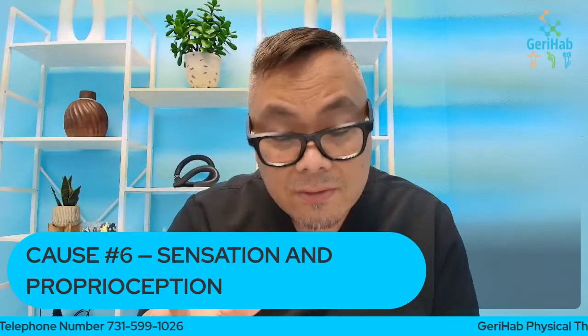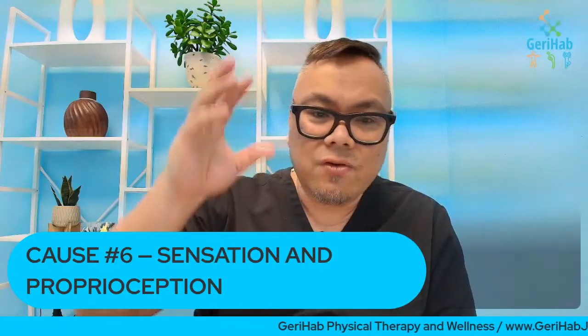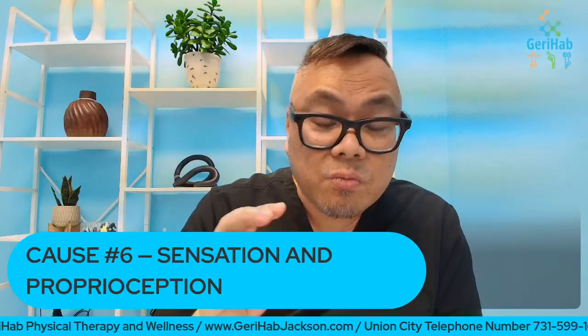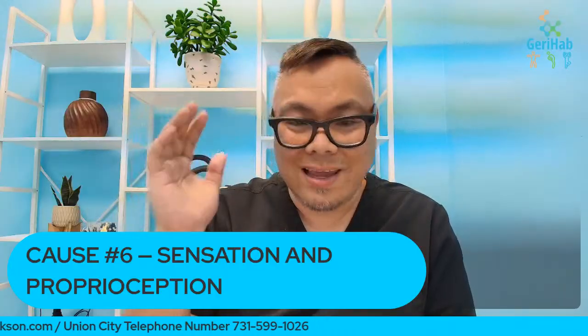Next cause of falling is your sensation, or your proprioception. Sensation, if you have neuropathy, right? Neuropathy, neuro means nerve, pathy means pathology. If you have nerve problems, your sensation in your foot decreases. Guess what? Your proprioception also decreases. Your proprioception is knowing where your joints, or your arm or leg, is in place.